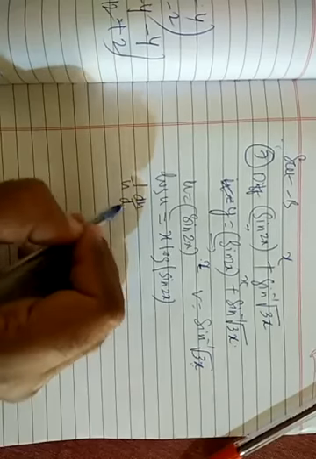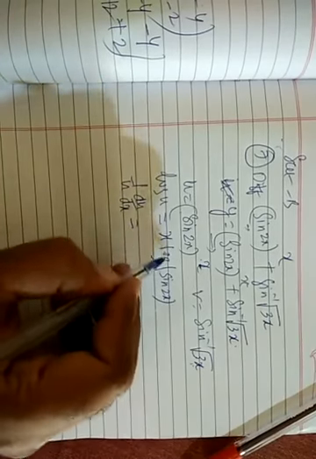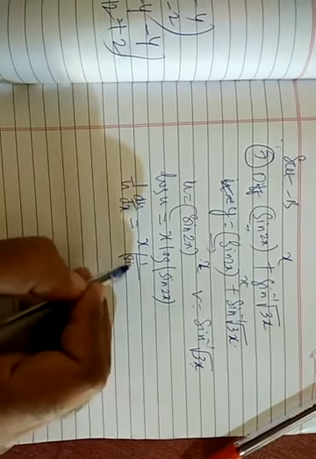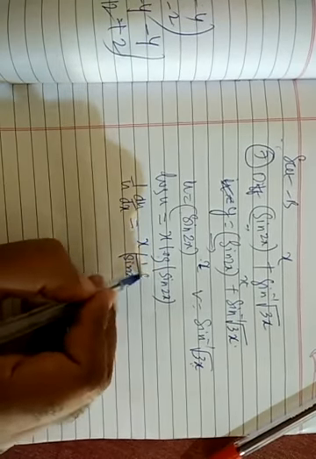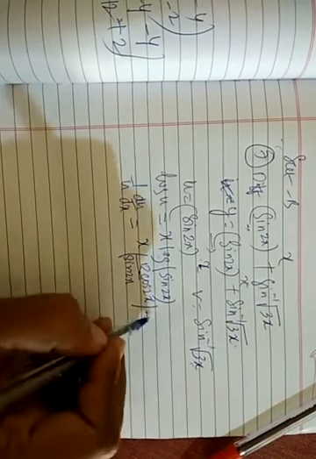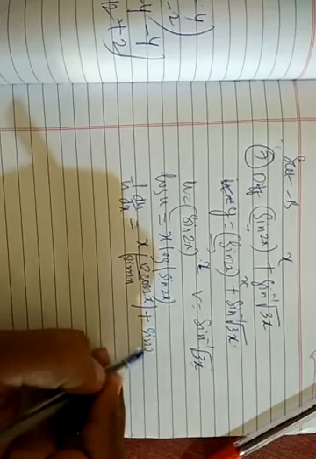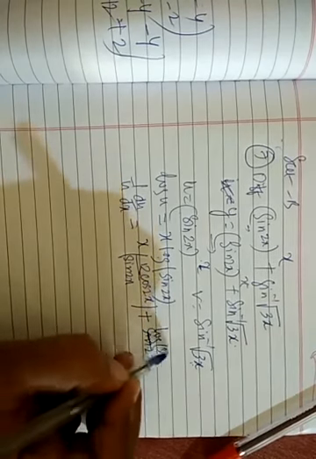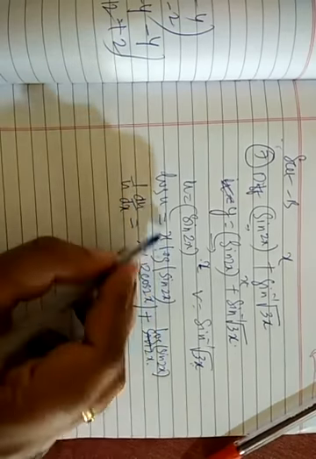This is 1 by u du by dx. First, by the product rule, x into log of sine 2x gives x into 1 upon sine 2x into the differentiation of sine, cos 2x, into the differentiation of 2x, 2, done, plus log of sine 2x into 1. Remember this while solving these questions.